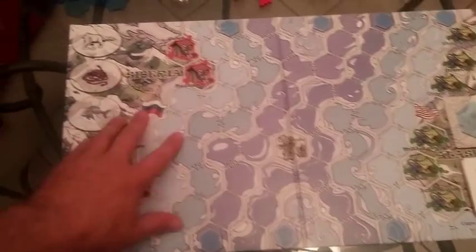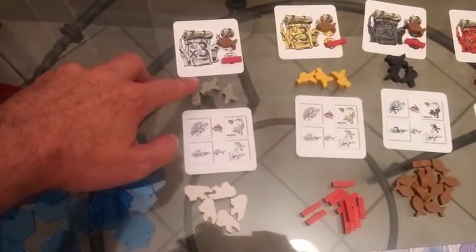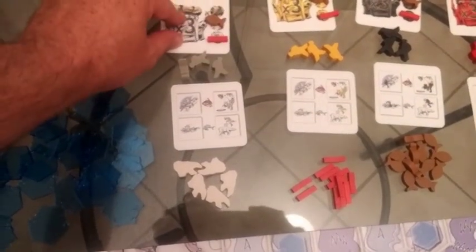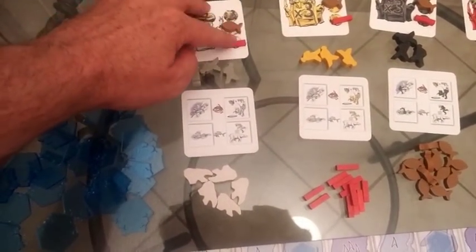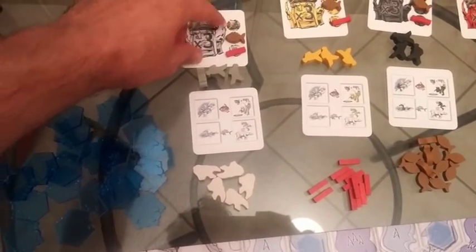In the game of Ice Flow, you're going to get this board. You're going to get these tiles that are like ice blocks floating through the ocean here. Each player is going to get 3 explorers plus a backpack which holds items. You're going to start with a fish and a rope in your backpack, and you can hold up to 3 items. So this person has 1 extra space.